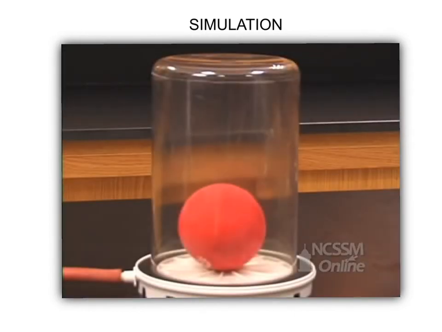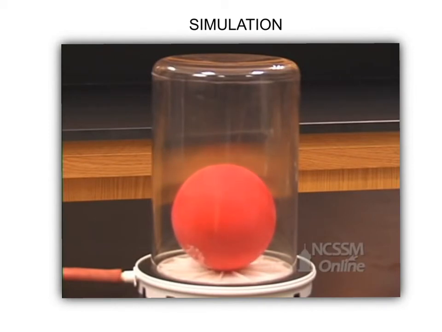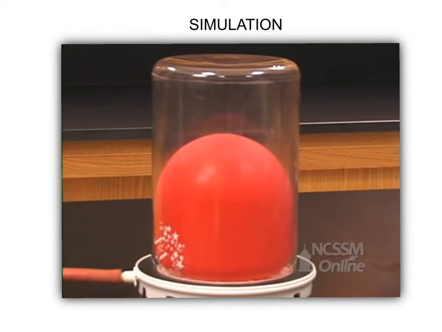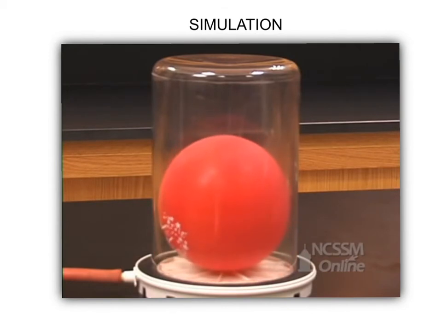In a demonstration of Boyle's Law, we'll place a balloon in a vacuum bell jar. We'll apply a vacuum which basically pumps out the air in the bell jar. The pressure outside the balloon will be greater than the pressure inside. The balloon expands to try and equalize the pressure. Volume and pressure are inversely related to each other. When we release the vacuum, the pressure increases and the volume decreases.